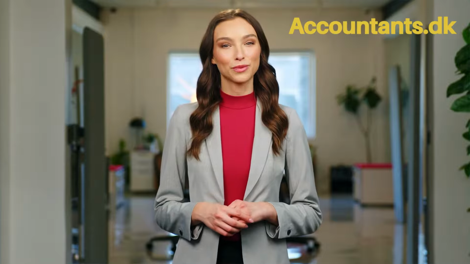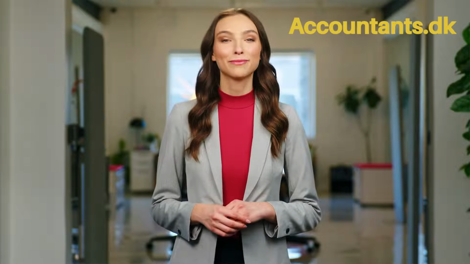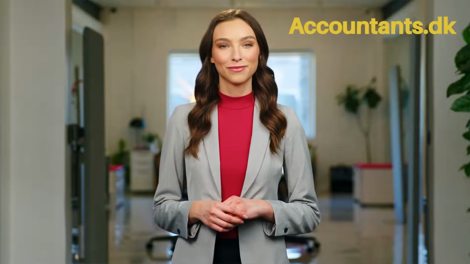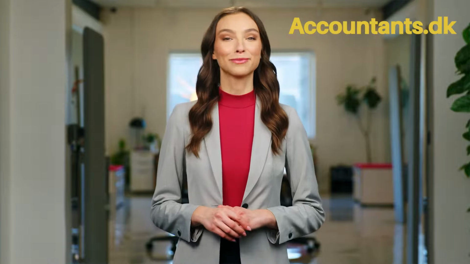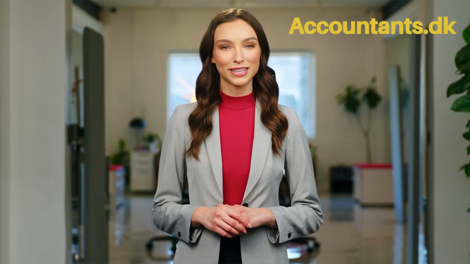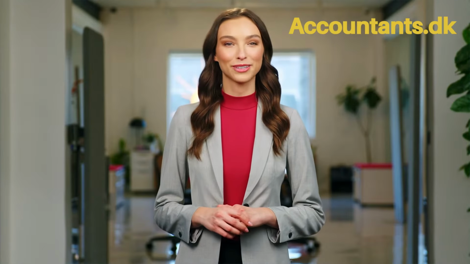We will focus on 3 main areas: confirming your income and deductions, checking your allowances and credits, and making sure your preliminary tax assessment is updated for the current year. Let us start with the basics. Begin by logging into Skat.dk with your MitID. Once you are logged in, navigate to your annual statement, the årsopgørelse. This is usually available in March for the previous tax year.